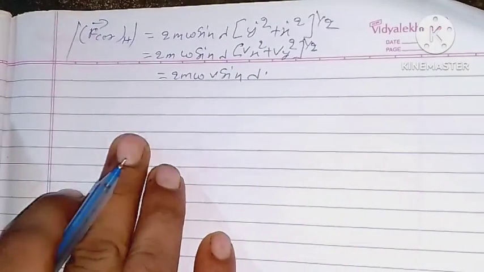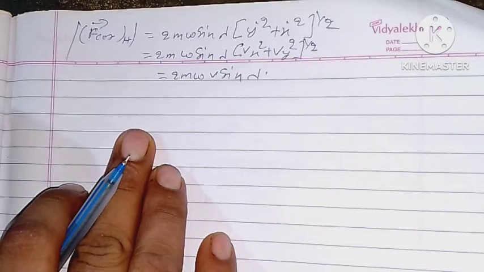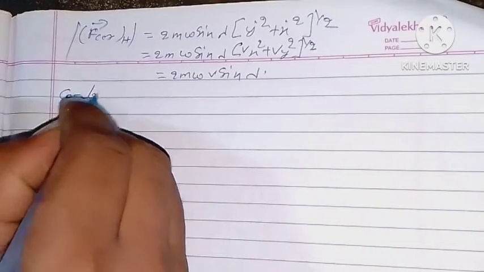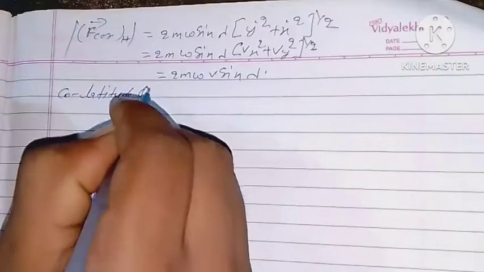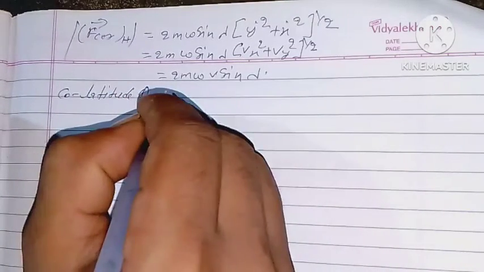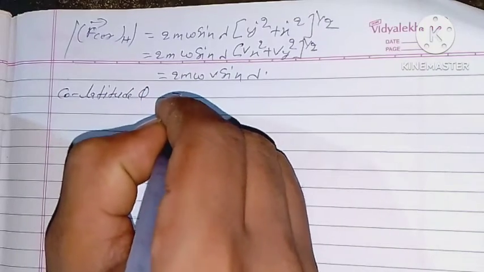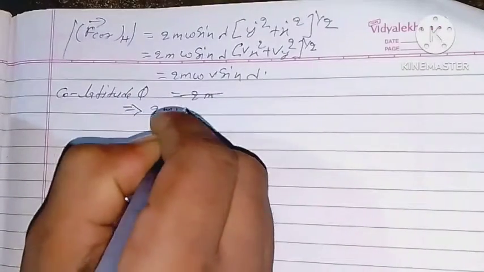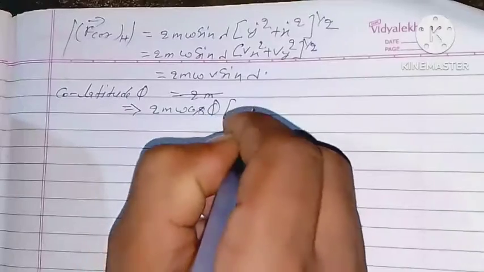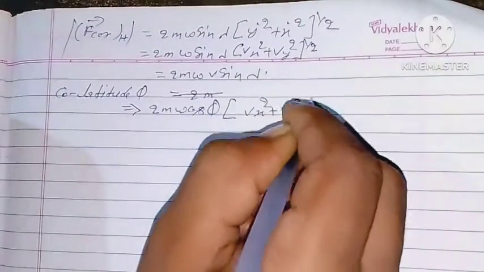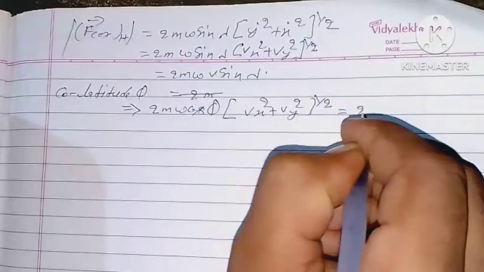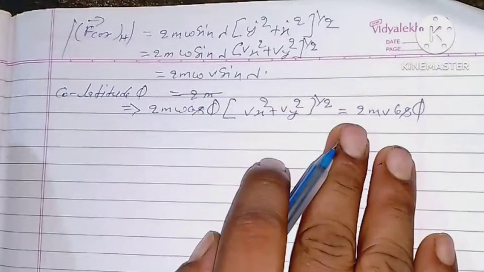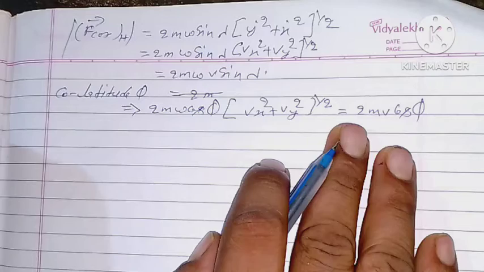In terms of colatitude phi, the magnitude of the horizontal components is 2m omega cos phi (dx squared plus dy squared) to the power 1 upon 2, equal to 2m omega v cos phi.